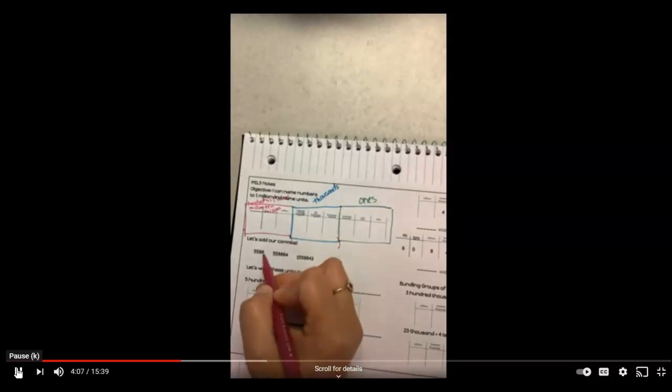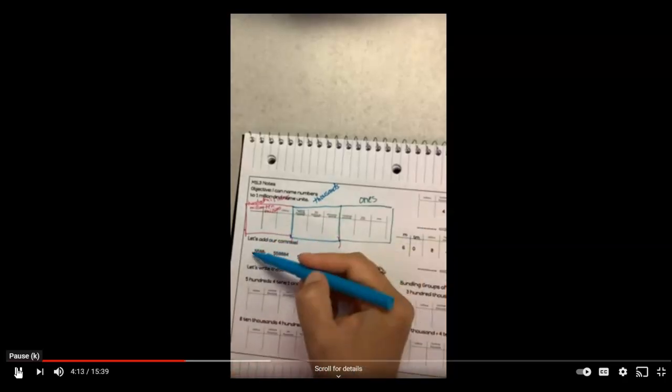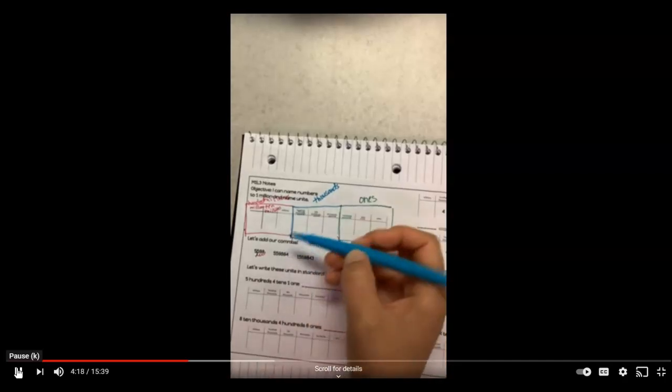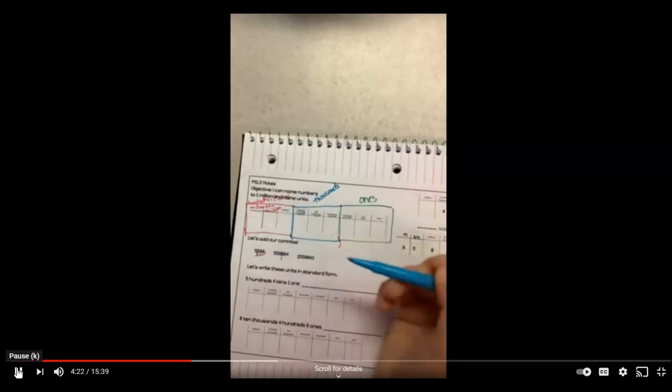So now that we just talked about our commas, let's look at our numbers. I have this number, 5,598. Okay, well, if I follow that 1, 2, 3, wee number, I'm going to go 1, 2, 3, wee. So it would be 5,598. Okay, let's look at our next number. Okay, I'm going to go 1, 2, 3, wee.